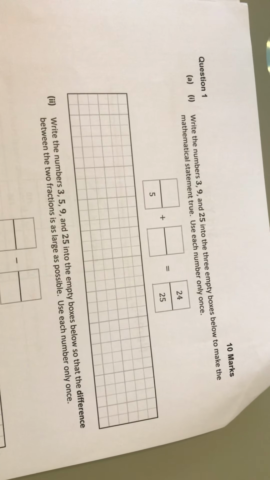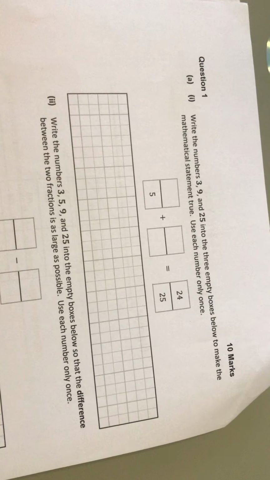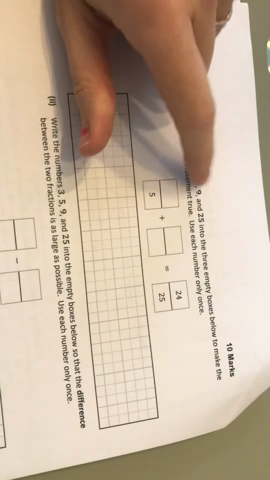This question here, they say that they want me to write 3, 9 and 25 into the 3 empty boxes to make a mathematical statement true. Use each number only once. Probably the most straightforward way might be to trial and error it. So you could just put 3, 9, 25, whatever way you want to do it.